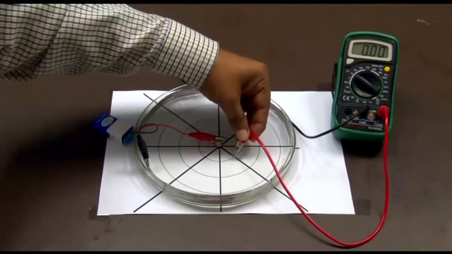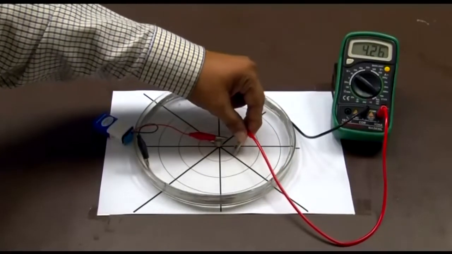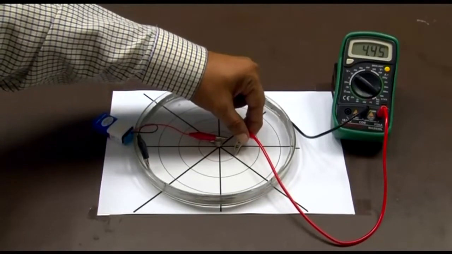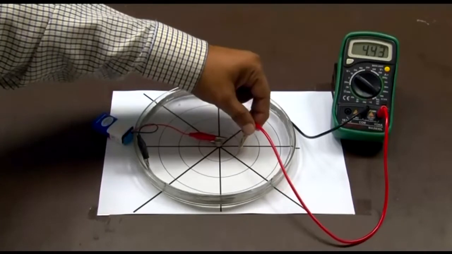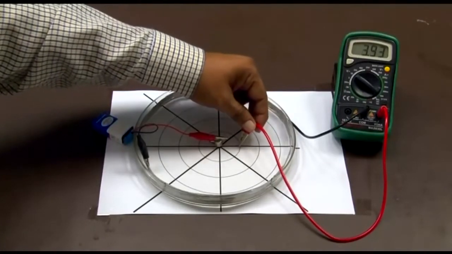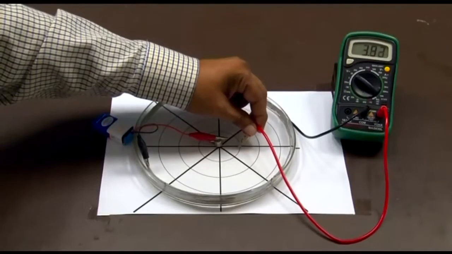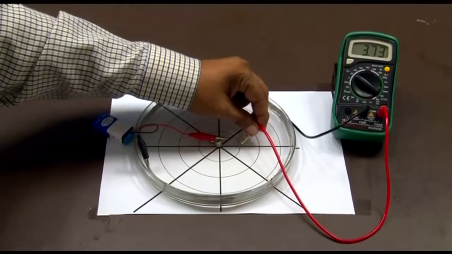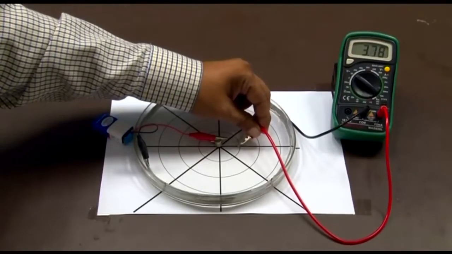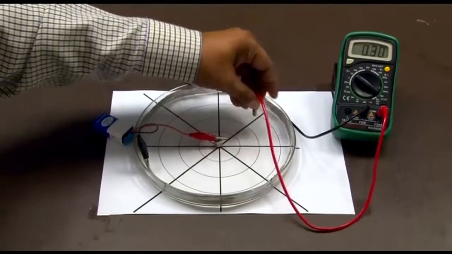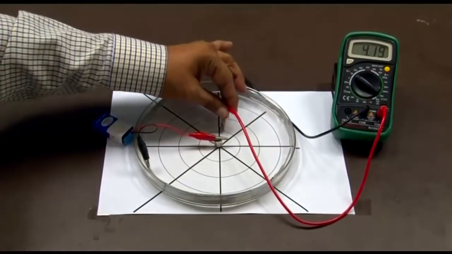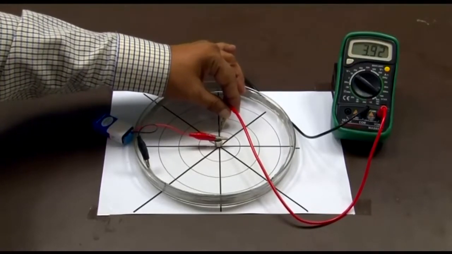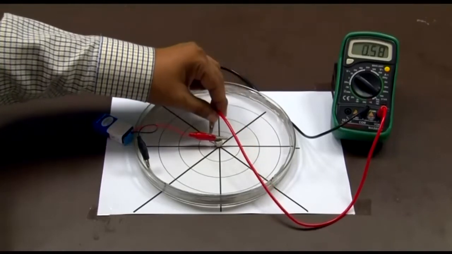So, let me put it here, and what is there on the display is 4.3, 4.2, something like that. Somewhere else on the periphery of this inner circle, it's again around 4. Then 3.8, 3.9, somewhere here, yes, 4.2, 3.9, around 4 volts.